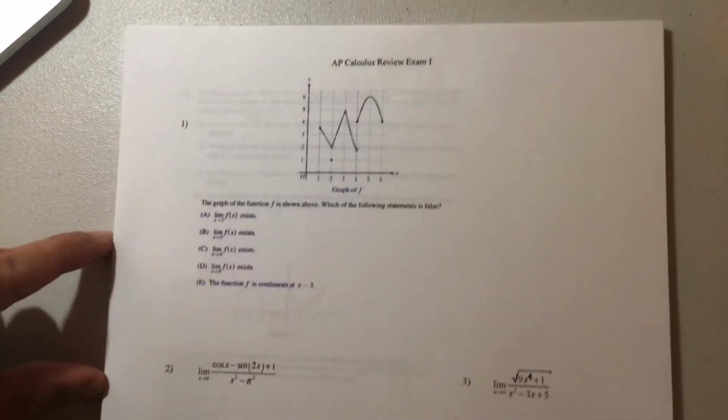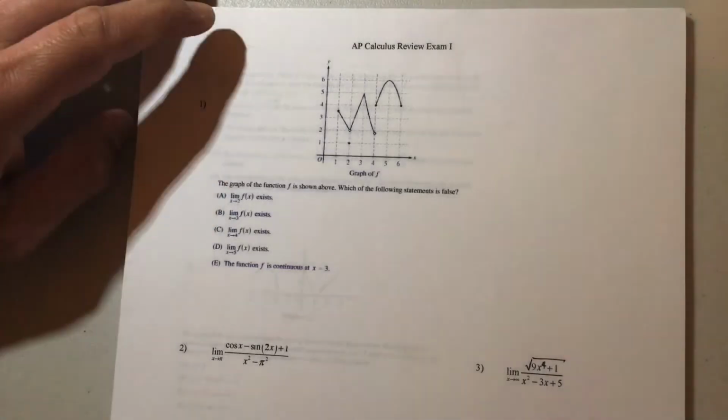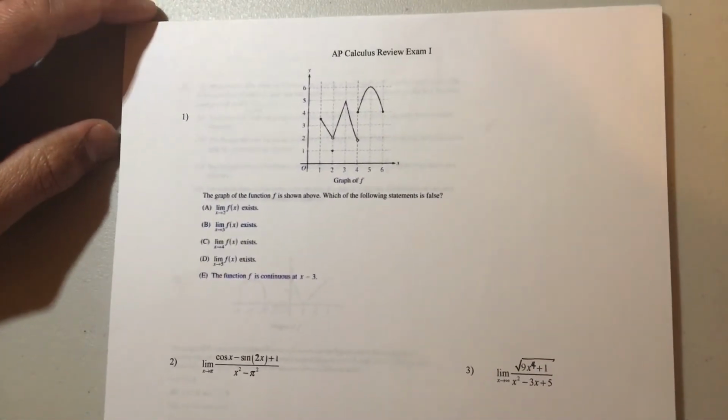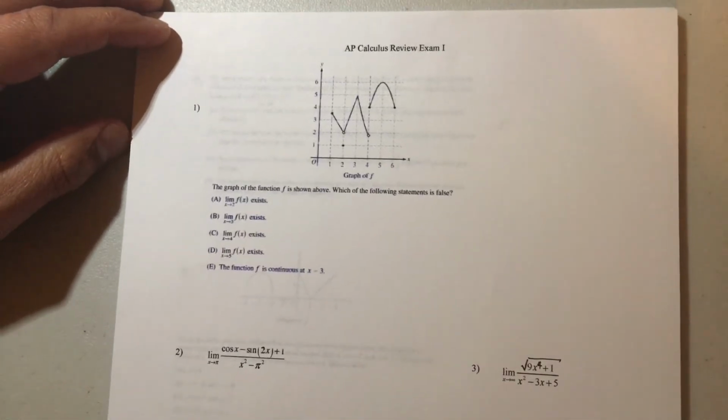Hey guys, I know you are probably getting ready for your AP exam, and I just want to throw some questions out here for you. I just want to give you an idea of what you might see. Just a little bit of everything, just a few problems. I'll try to upload as many as I can.